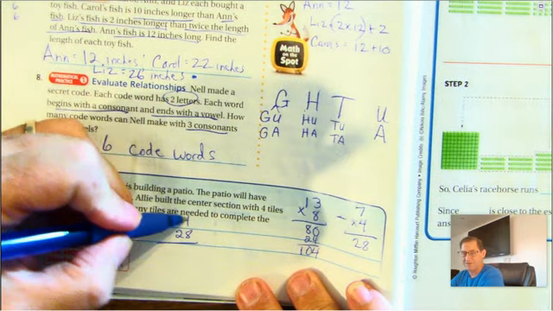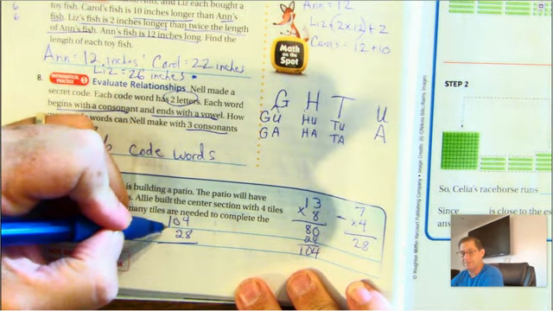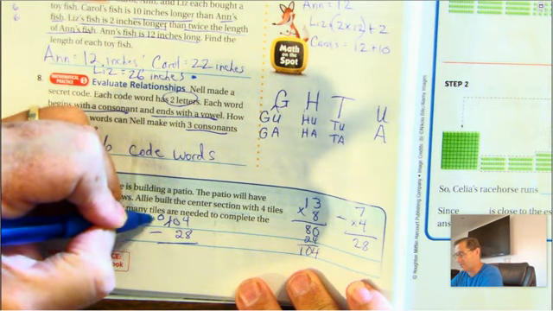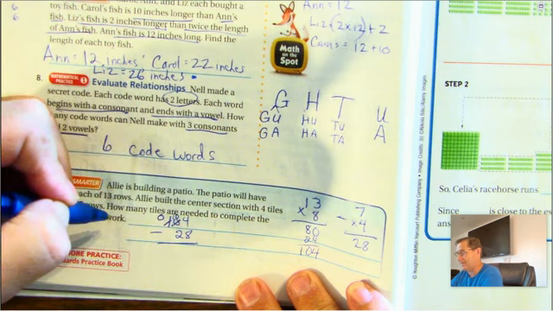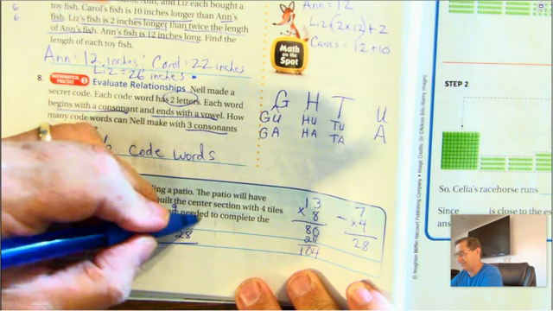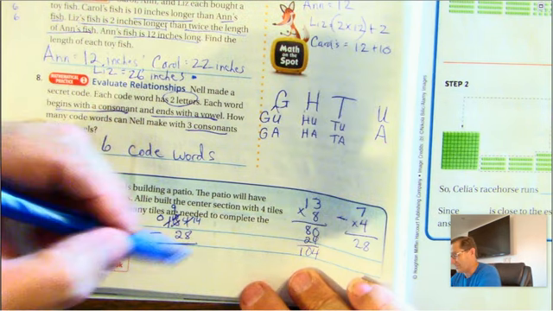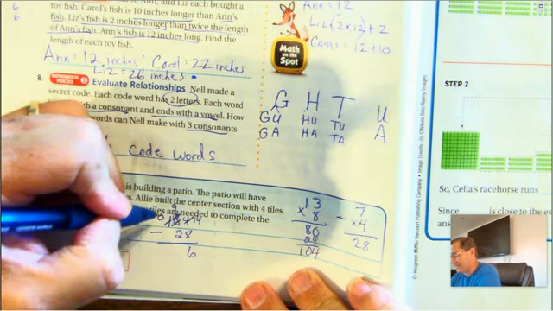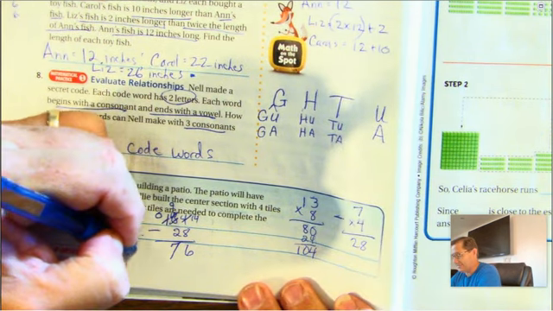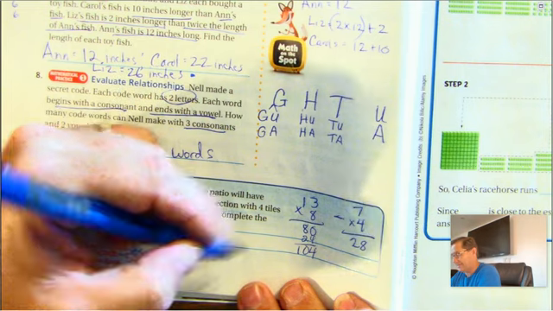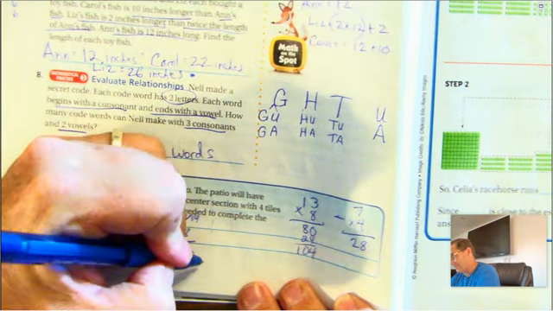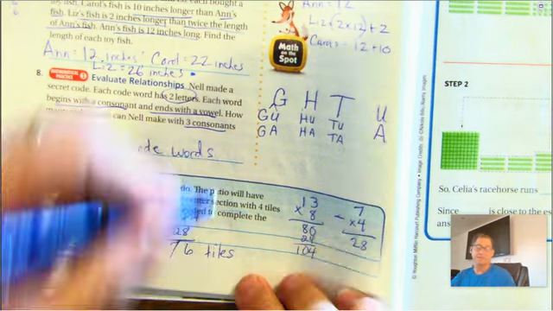Can you take 8 from 4? No. And I can't borrow from the 0 tens, so I'm going to borrow from the hundreds. I'm going to rename the hundreds as no hundreds and 10 tens. Now I can rename that to 9 tens and 10 ones. So 14 take away 8 is 6. 9 tens take away 2 tens is 7. She needs 76 tiles to complete the job.